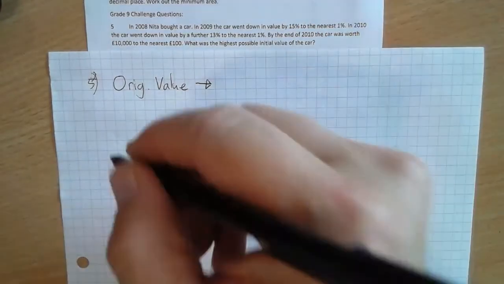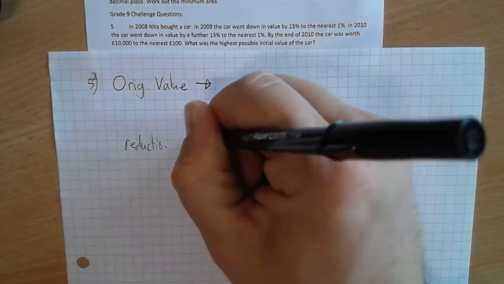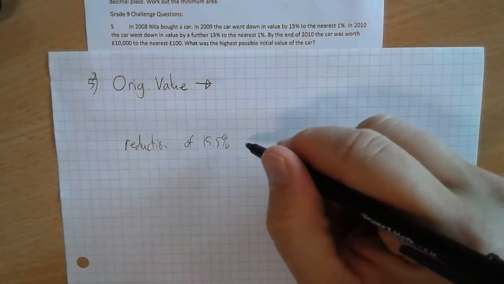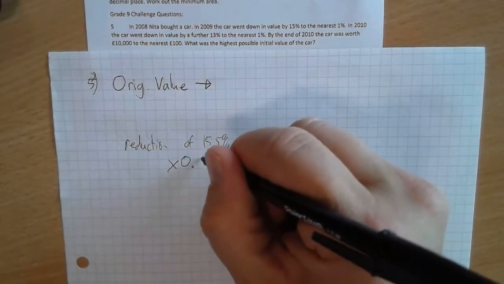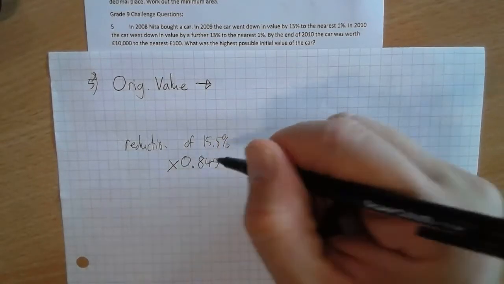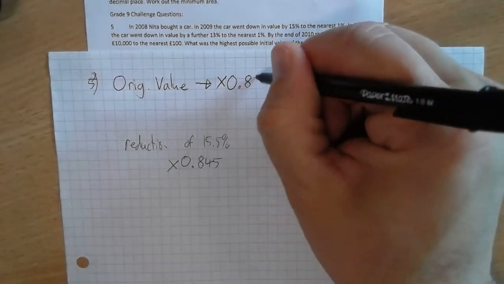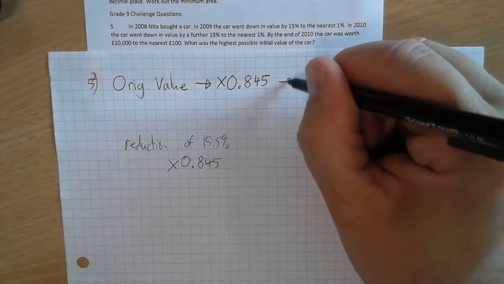So if it's a reduction of 15.5% initially, then that gives me a multiplier of 0.845. So that's the reduction of 15.5%. Okay.